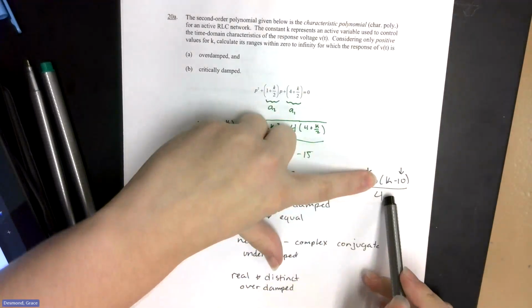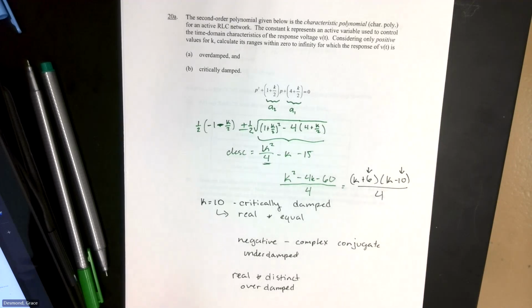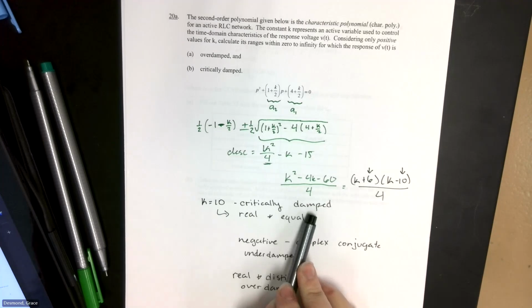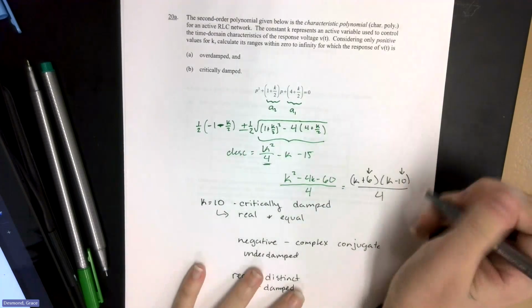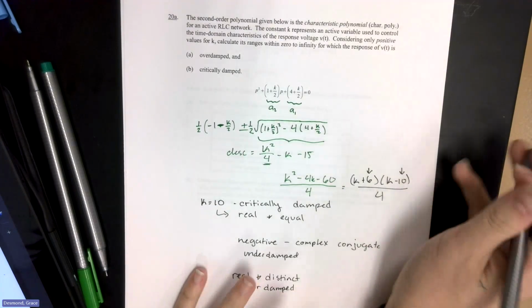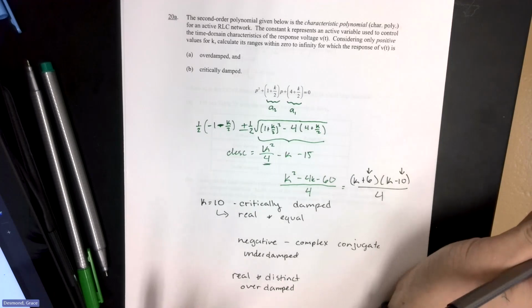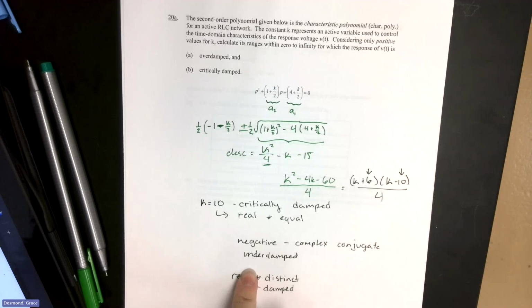So we're not going to look at anything lower than 0. So our values are going to start at 0, up until 10, so that's when they're equal. From 0 to 10, it's going to be negative, right? Because our k is k minus 10, so it's the square root of k minus 10. If it is negative, then it's going to be underdamped.